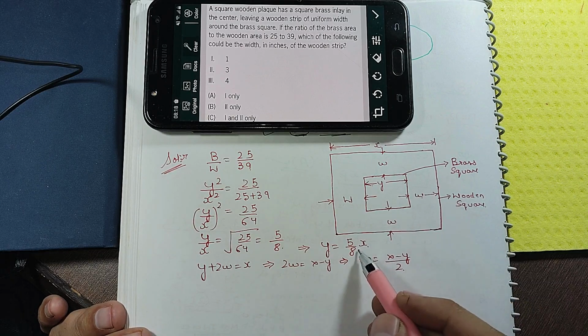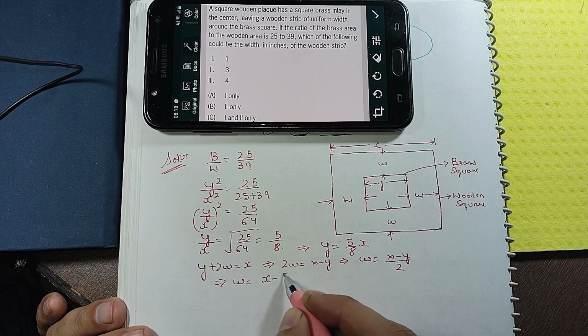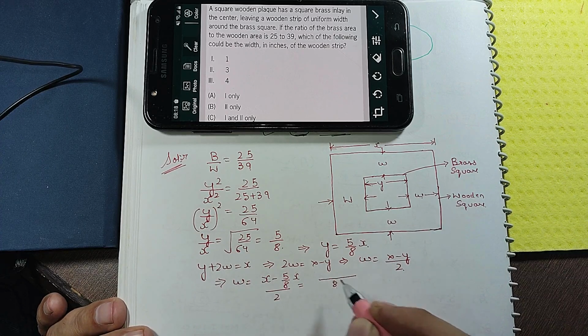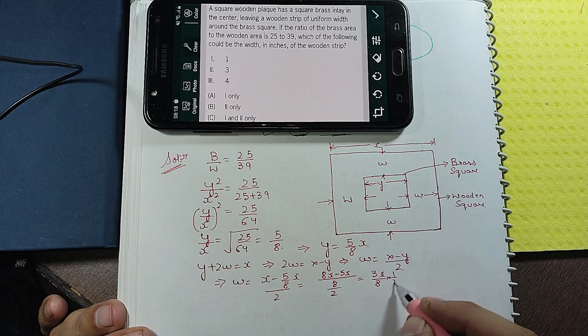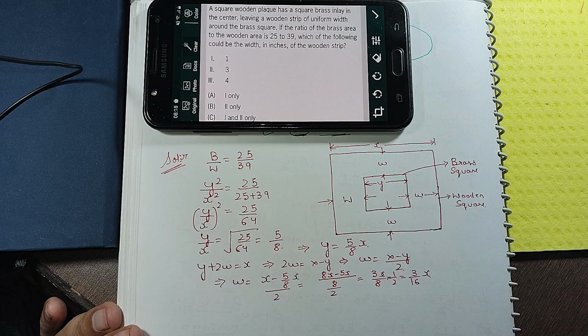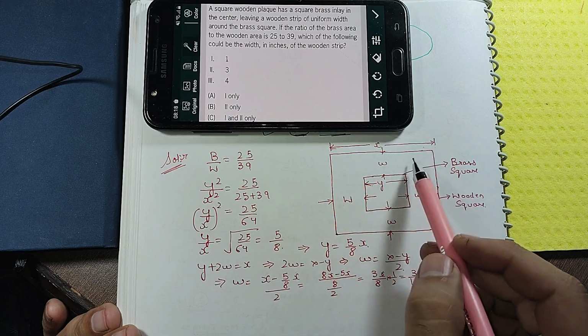Now y is equal to 5 by 8 of x, so I can write w equal to (x minus 5 by 8 of x) divided by 2. So taking 8 LCM in numerator, I will be getting (8x minus 5x) divided by 2. So this is basically (3x by 8) divided by 2, so it will be 3 by 16 of x. So this is the width in terms of x, which is the length of the side of the wooden square.